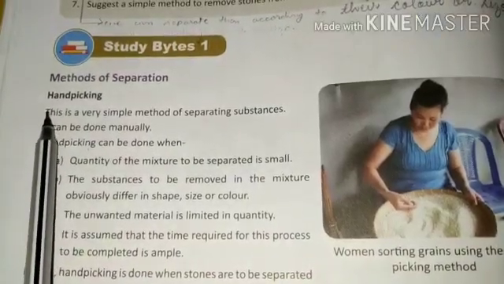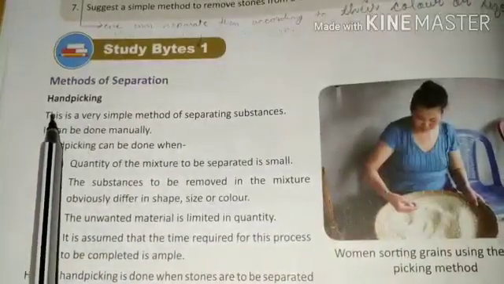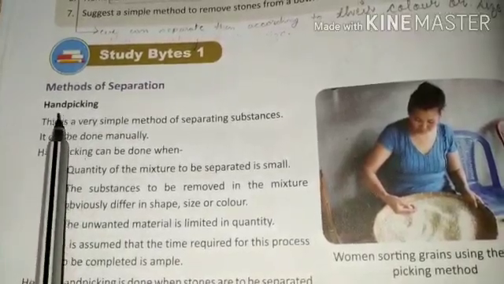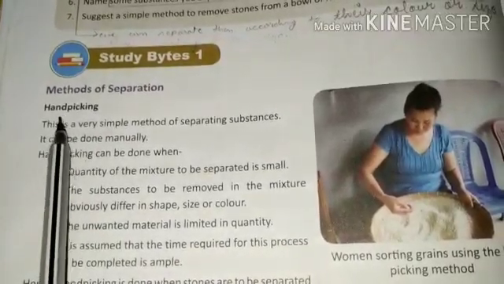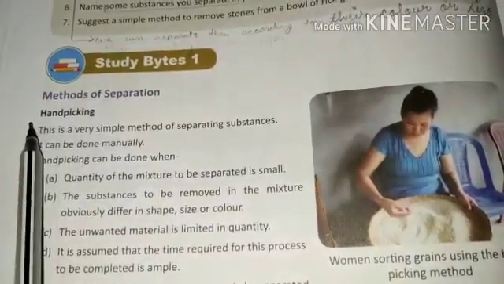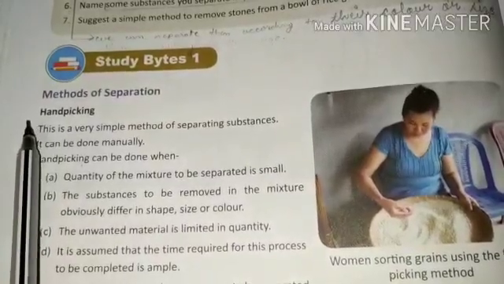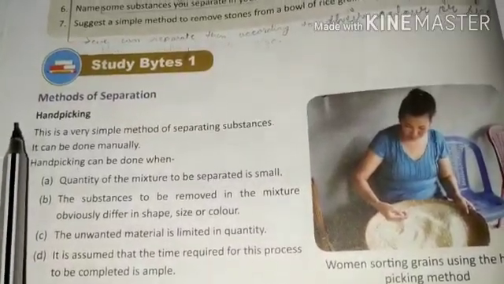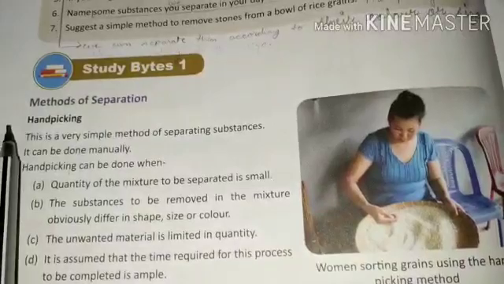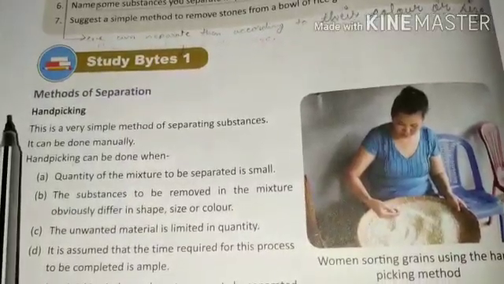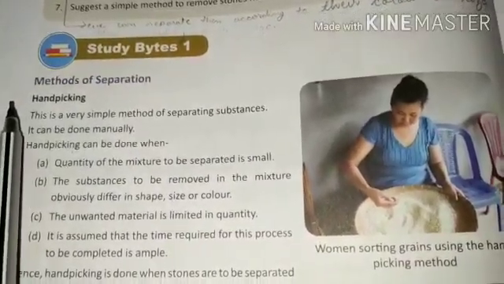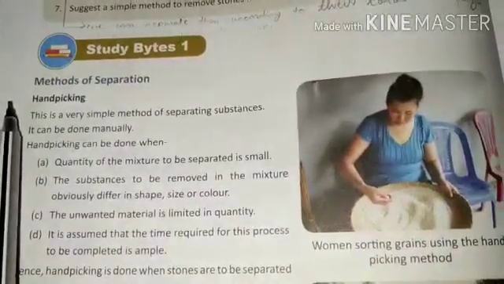The very first process that we are going to discuss is hand picking. As the name itself suggests, this process is done by our hands. That means it is a process which is done manually. For example, you might have gone to the market to purchase grains like wheat, rice, dal, or pulses, etc. And you have noticed that in those grains some impurities or unwanted substances are also there, and before we cook those grains we need to remove those unwanted substances.